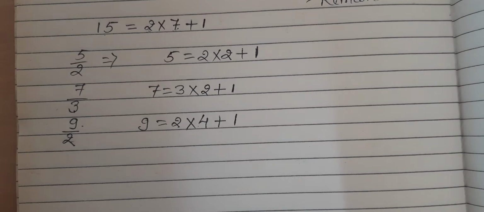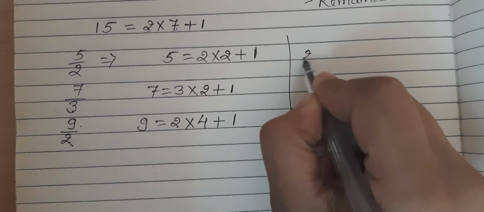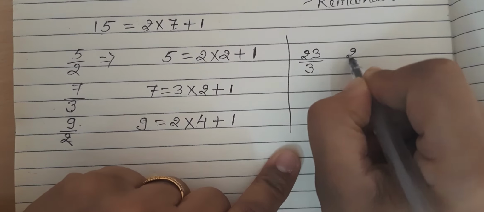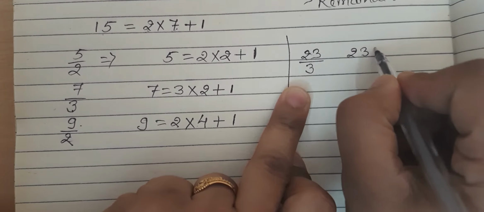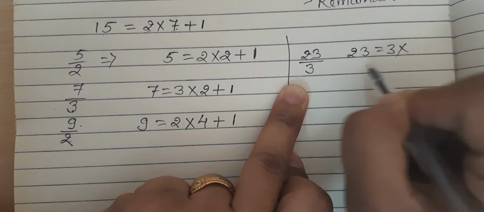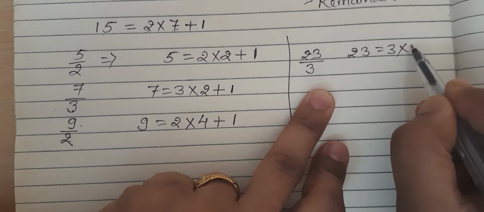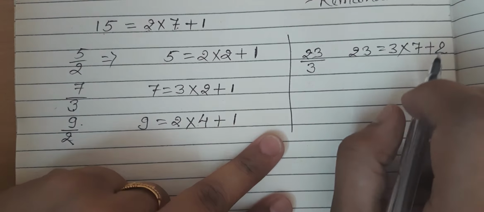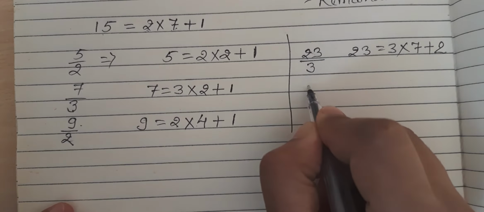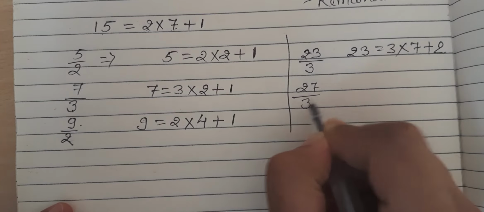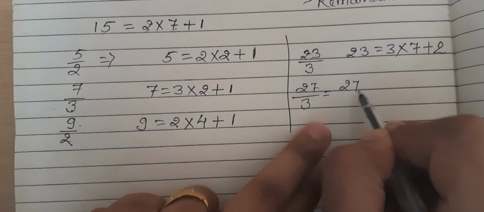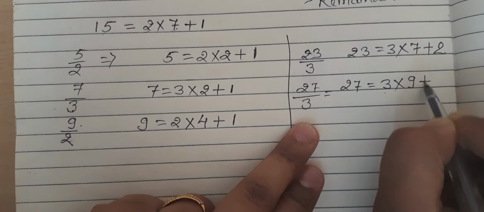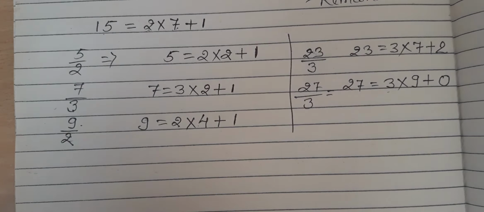Similarly, divide this 23 by 3. Then this 23 can be written as 3 multiplied by some number. Okay, so 3 sevens are 21 plus here 2 is remainder. Okay, if the question is divide 27 by 3, in that case this 27 can be written as 3 9s are 27. In this case remainder is 0.